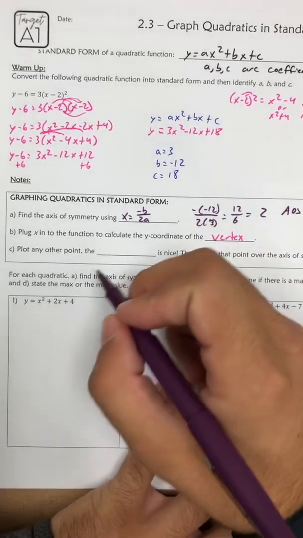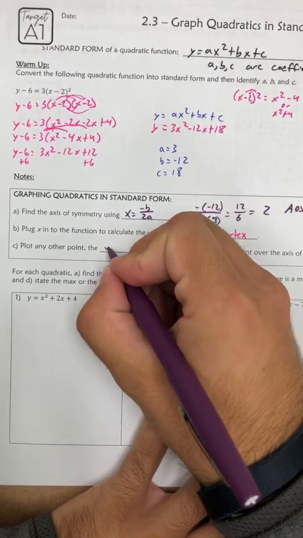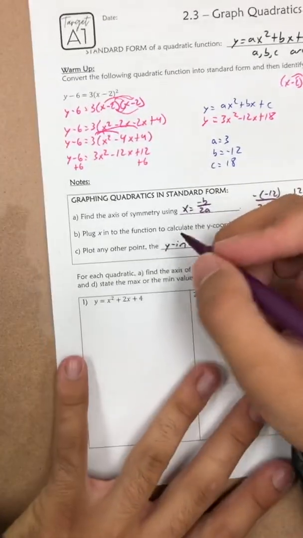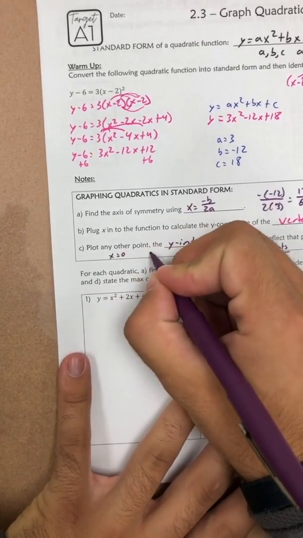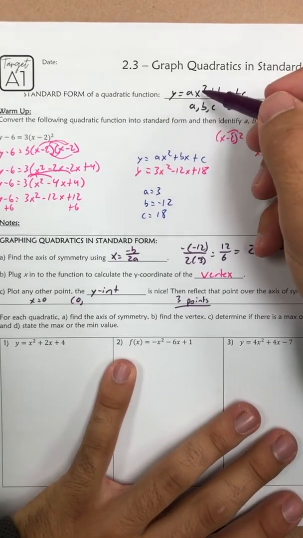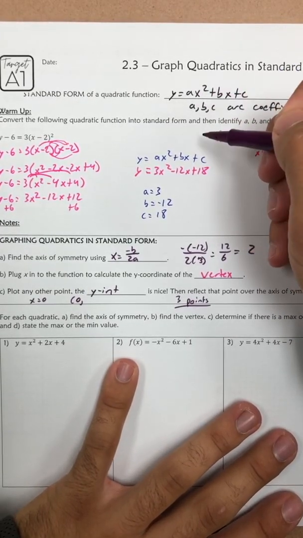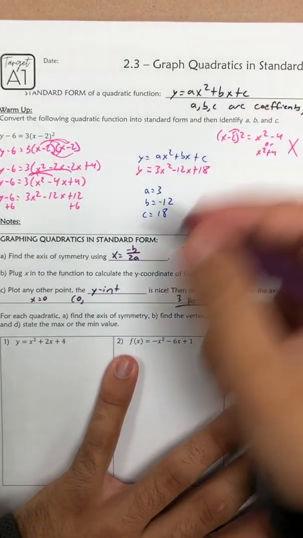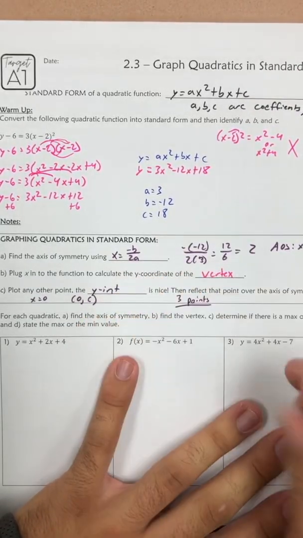So you can plot any other point. The y-intercept is nice because the y-intercept occurs when x equals 0. So it's always a point 0, comma. Well, if x is 0 here, this term's going to go away because a times 0 is 0, plus b times 0 is 0, plus c. So my y-intercept is always 0, comma, c.